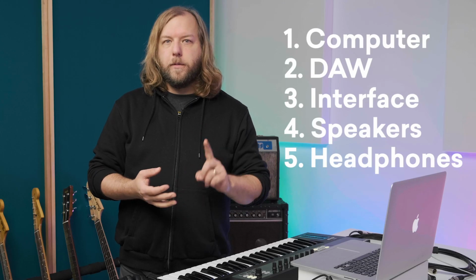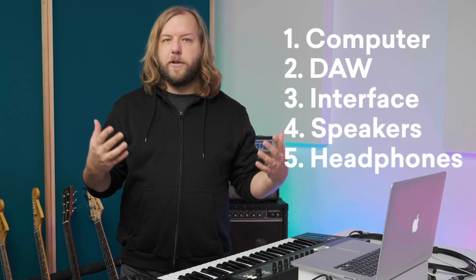So those are pretty much the most basic things you would need in order to record and produce music: a computer, a DAW, and some way of listening to the results that you're making.